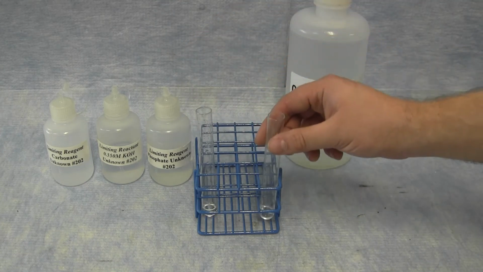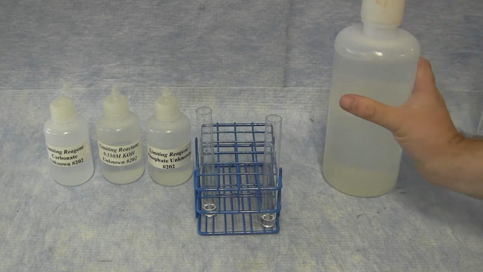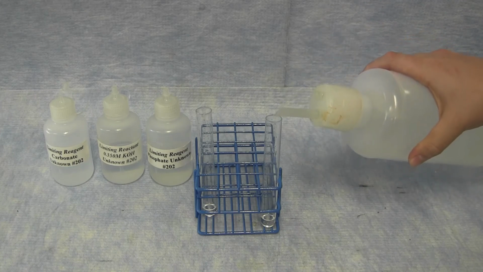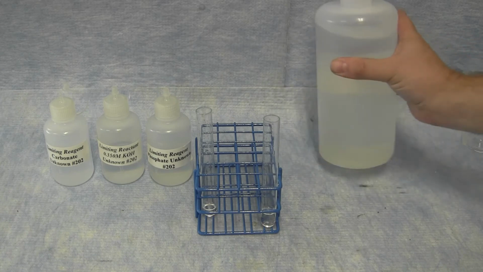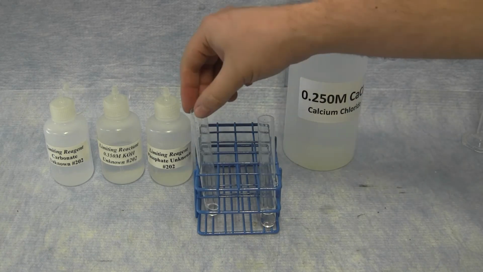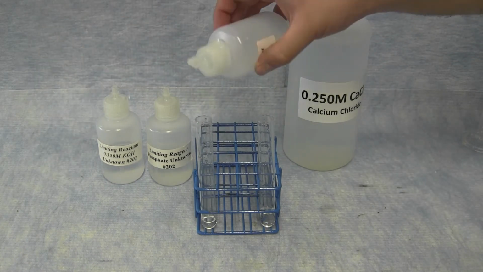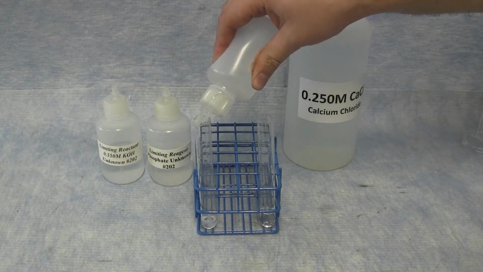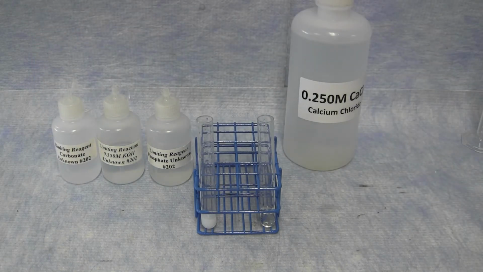To one of the test tubes, you will add a small amount of additional calcium chloride. And to the other test tube, you will add additional amount of your particular unknown. Based on the reactions, you can determine what was the limiting reactant in that first combination.